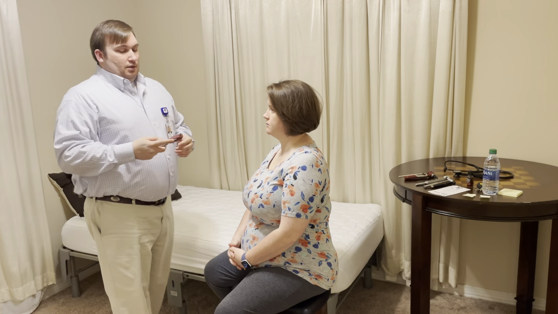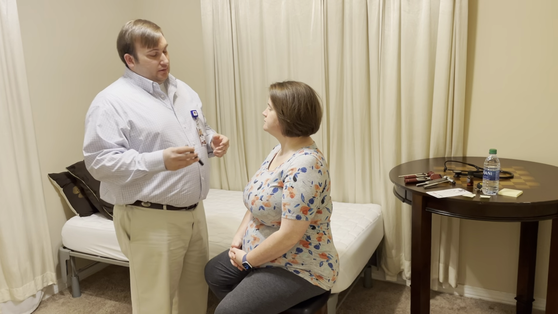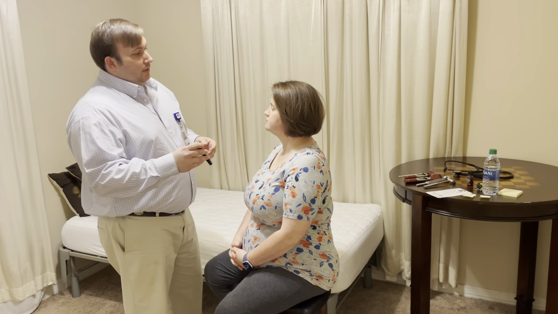I'll now move to her nose. First, I'll inspect. It is midline. There is no edema noted. I'm going to palpate. All right, that is normal. I'll take my pen light. I'm going to be checking to make sure there's no foreign objects, that the nasal passage is clear, looking at her nasal turbinates.